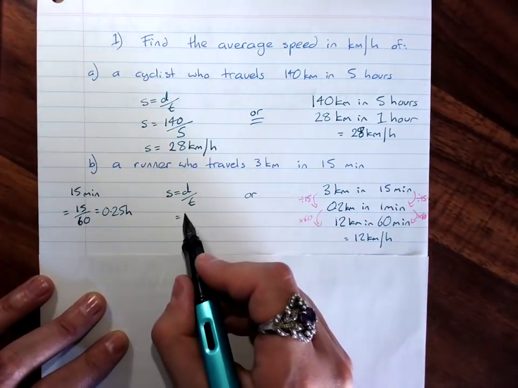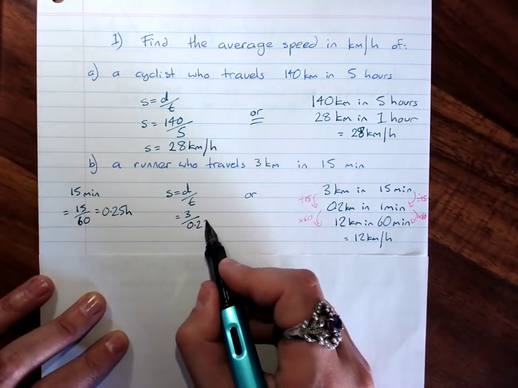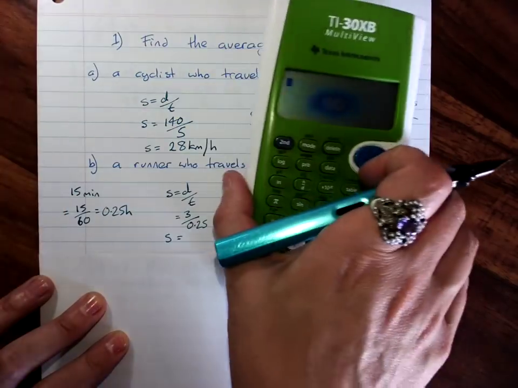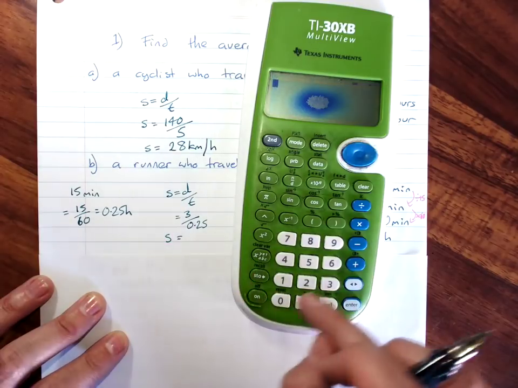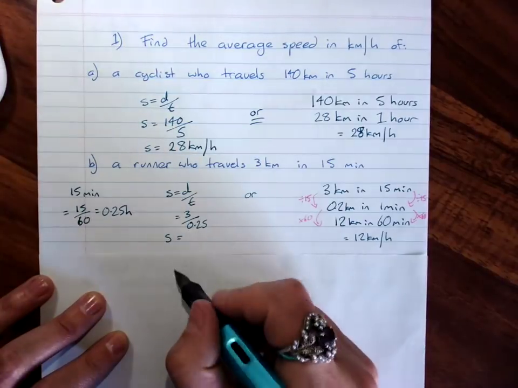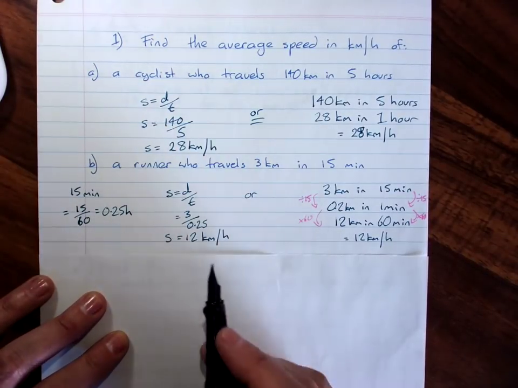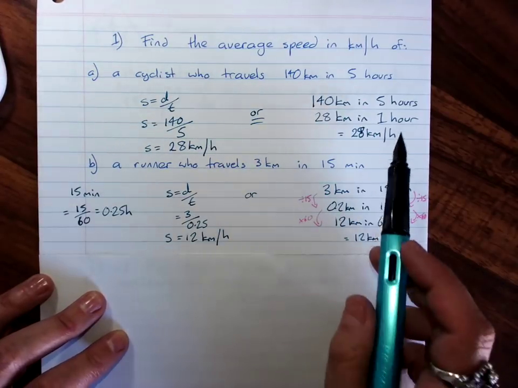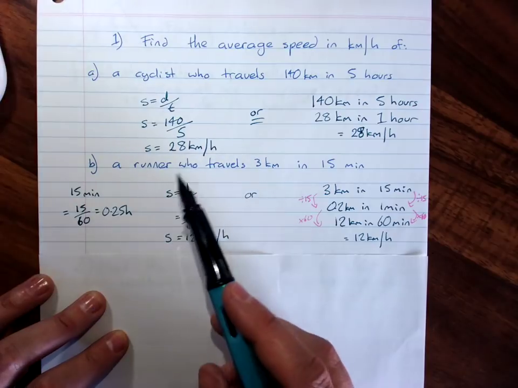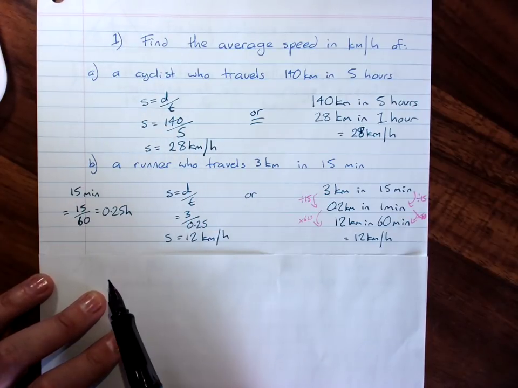Distance was 3 kilometres divided by time, which was 0.25 hours. So speed equals 3 divided by 0.25, which is 12 kilometres per hour. My bad. So you've got the option of using your rate and working it out by multiplying and dividing, or using the formula. Either one is just fine.